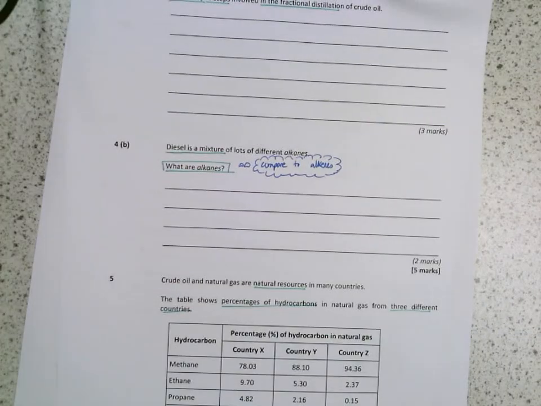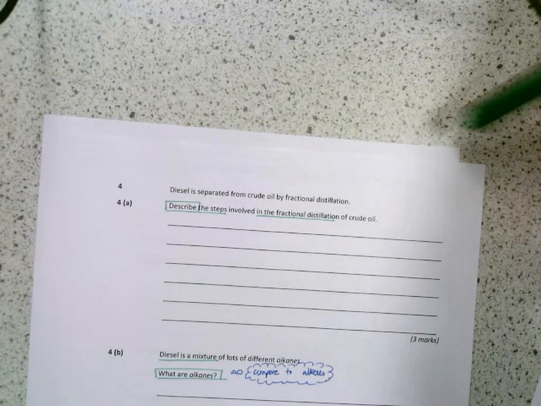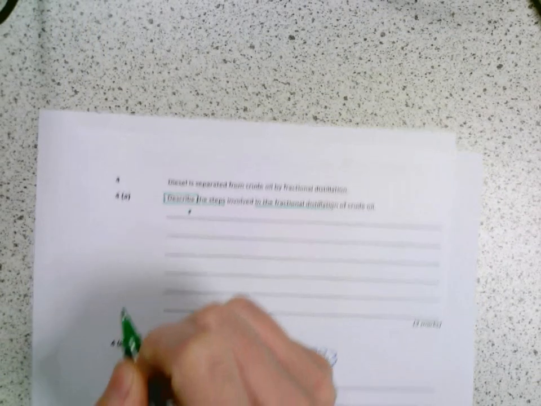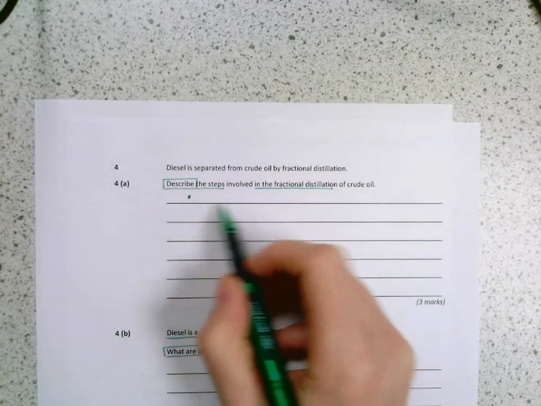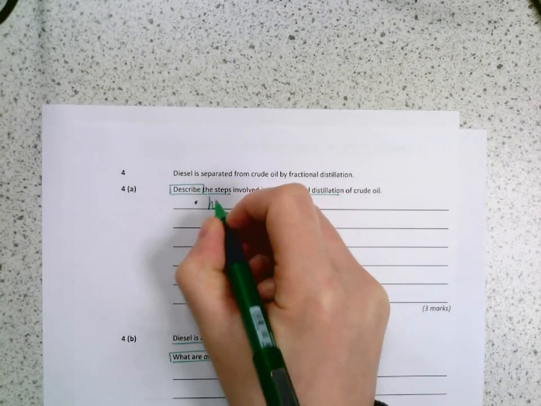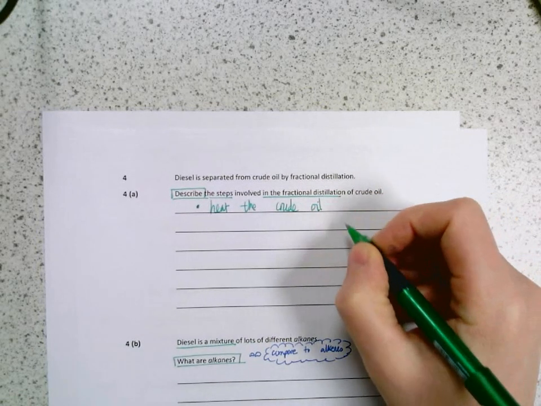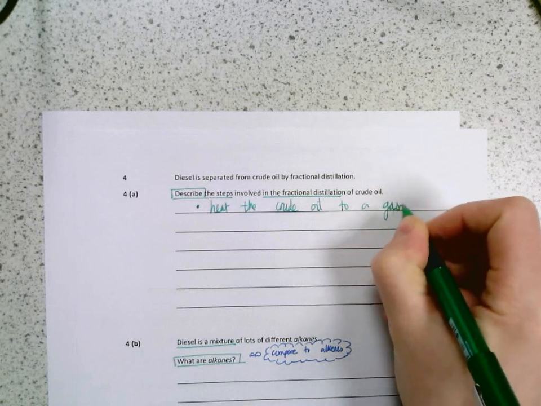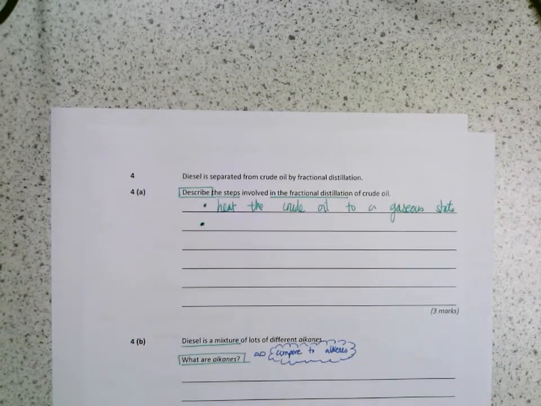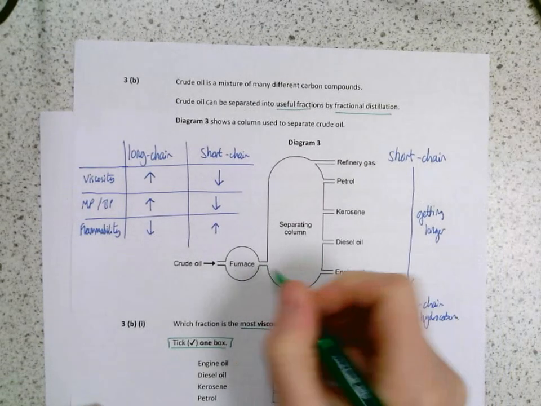Right then, over the page. Diesel is separated from crude oil by fractional distillation. Describe the steps involved. So this is just a describe question proving that you know how fractional distillation works. Starts off with gaseous crude oil put into the fractionating column. Okay, in order to make crude oil into a gas, we need to heat it up to a gaseous state. There's no point putting liquid crude oil in a fractionating column, it will not do its job.